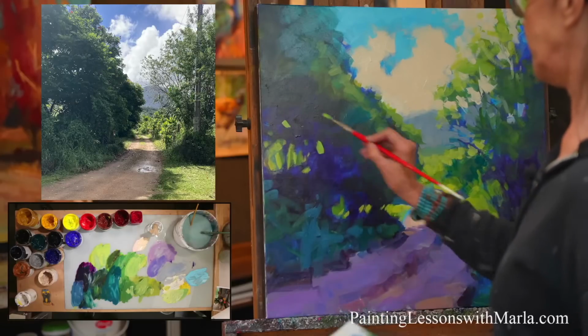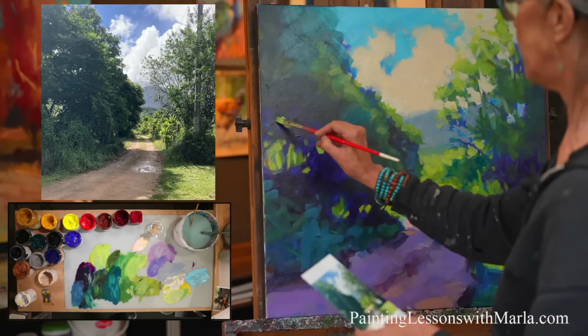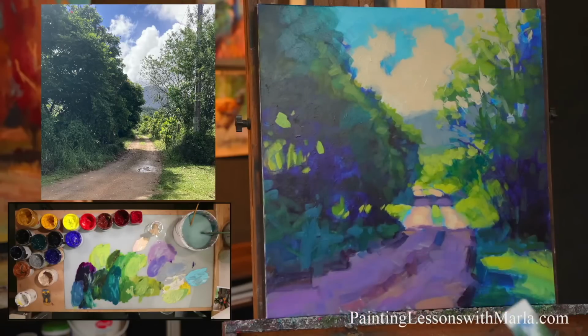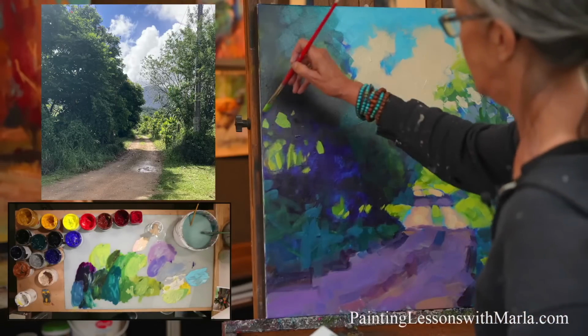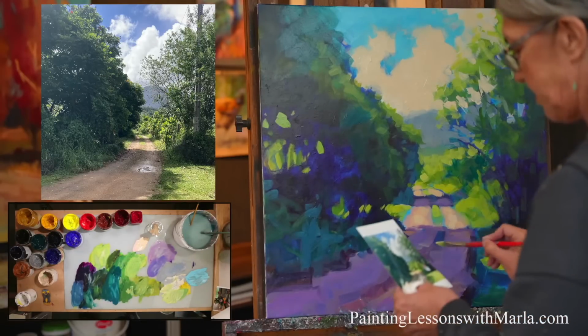So do I want a few more of that? I mean, that's kind of nice. You've got to be careful. You want to make sure you get them different shapes, different sizes. That takes a little bit of practice, and again, kind of going back and forth.